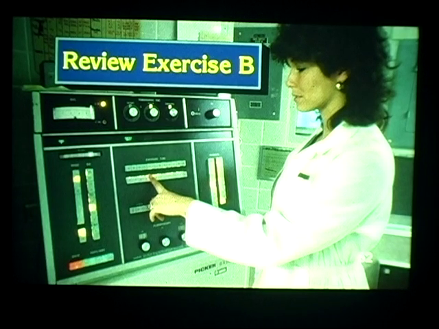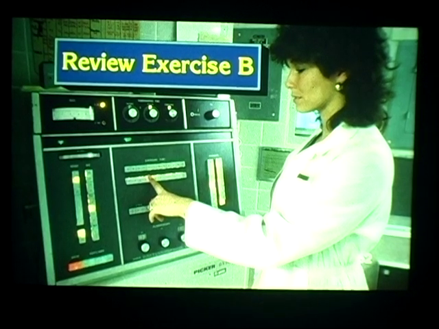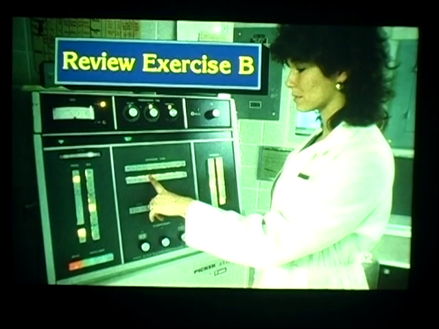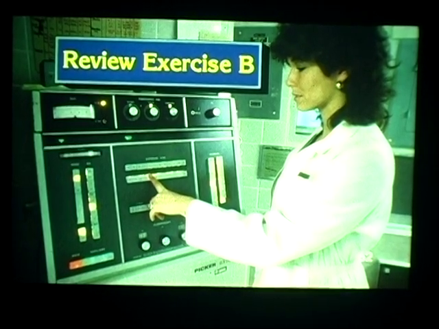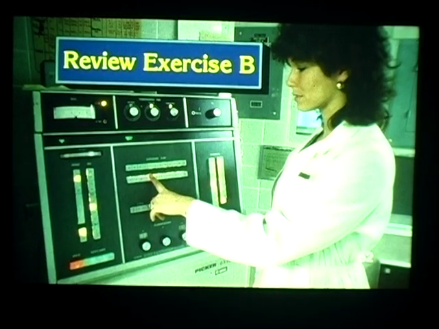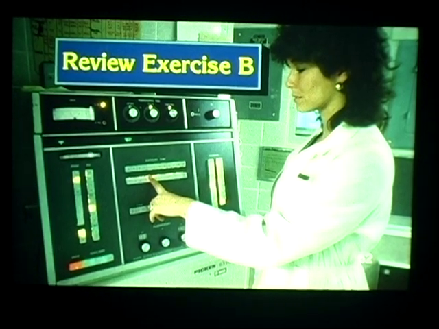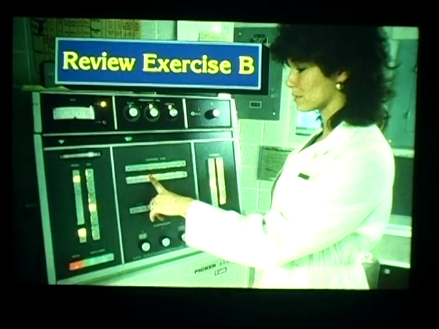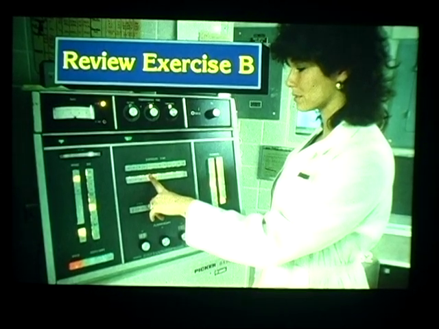You should have completed Review Exercise B and checked your answers. If your score is less than 80%, you should review this material before proceeding to Section C. A score above 80% deserves congratulations. It indicates that you are mastering the material. Please rewind this tape so that it will be ready for the next person to use. Thank you.